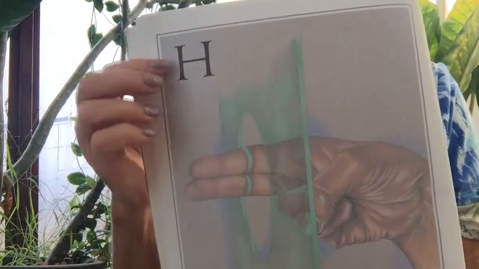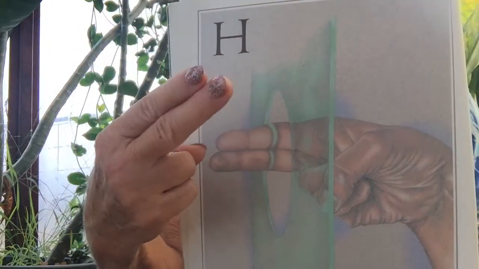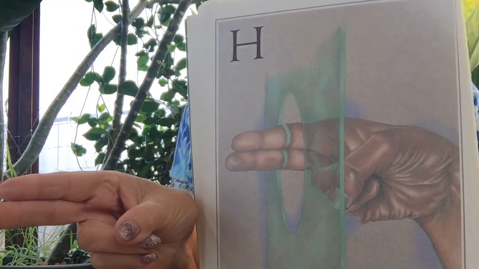The H has two long lines, so it's two fingers together. What does the H say?